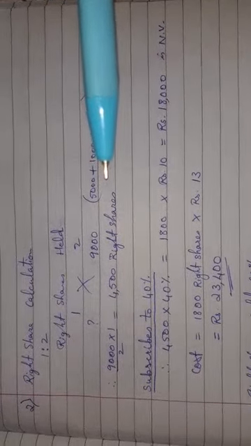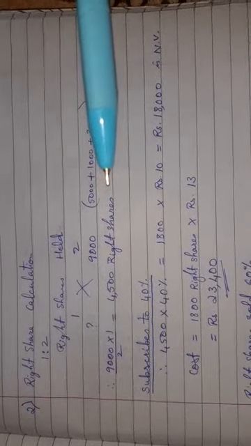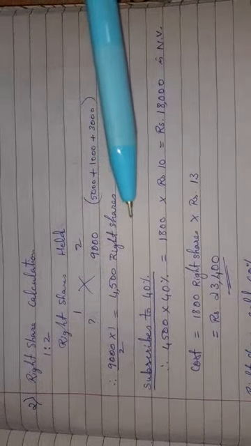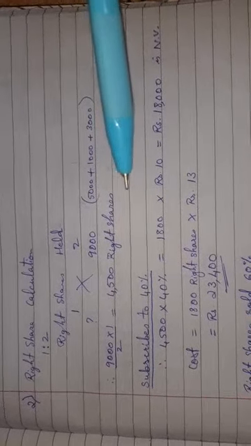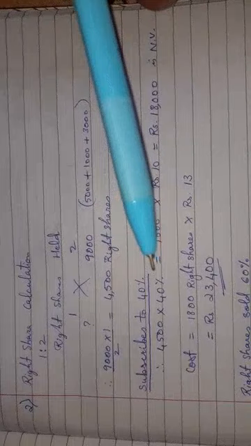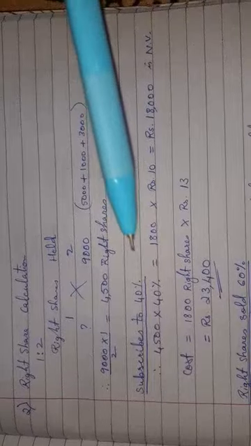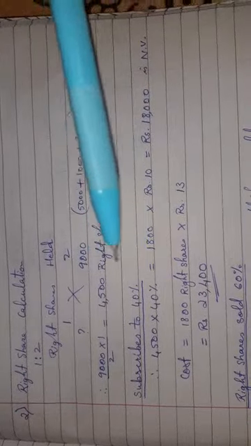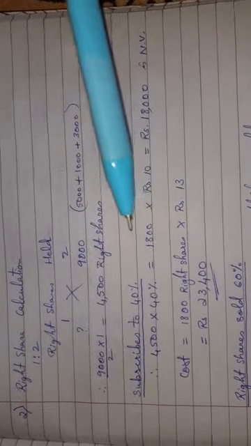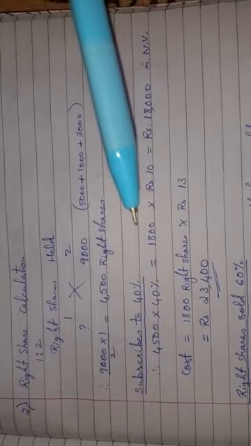Now out of these 4,500 rights shares, Mrs. Meera is saying, I am subscribing only to 40% of these shares. So the remaining 60% she would be selling off. Only this 40%, what she is buying, we have to enter in the investment account. So 4,500 into 40% is 1,800 shares. So Mrs. Meera is subscribing to 1,800 shares.